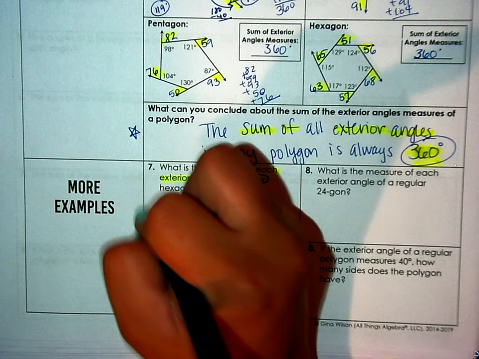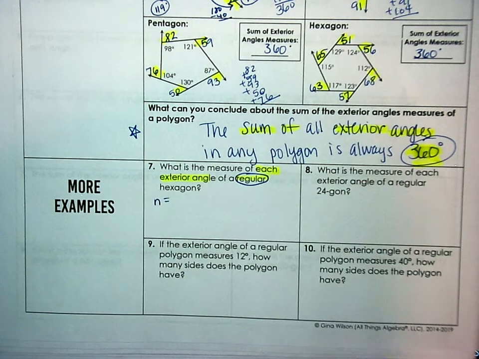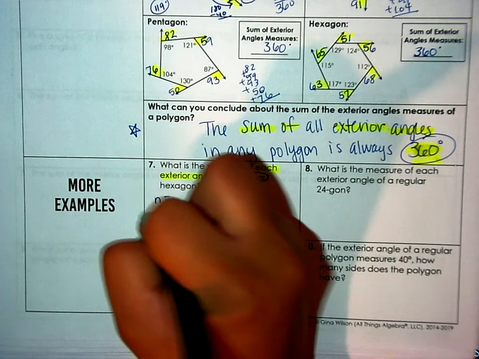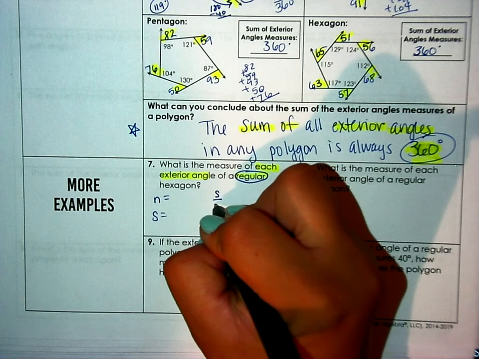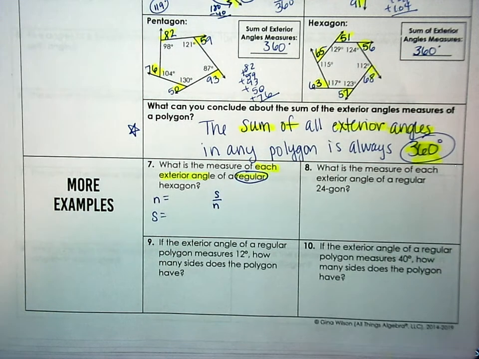First, you need to figure out what n is. Then you need to figure out the sum. And then you divide the sum by n. So that's literally what we're doing.